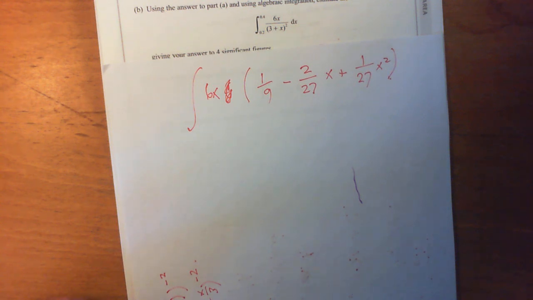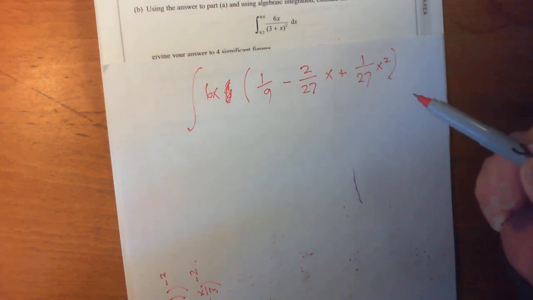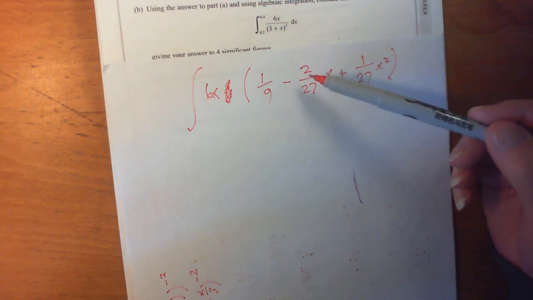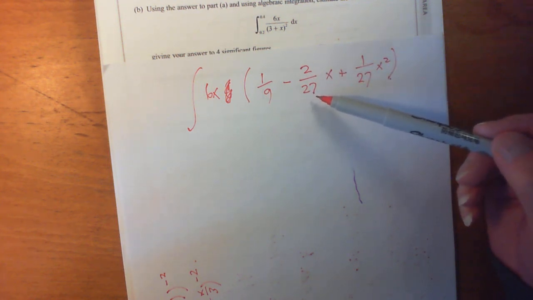I need to sort of mention things which are common errors. A common error was for people to put that in the denominator, have 6x over that.